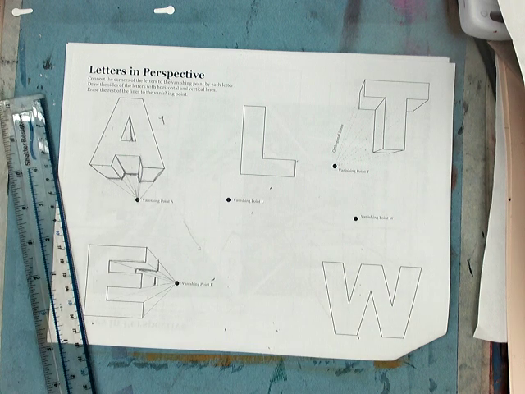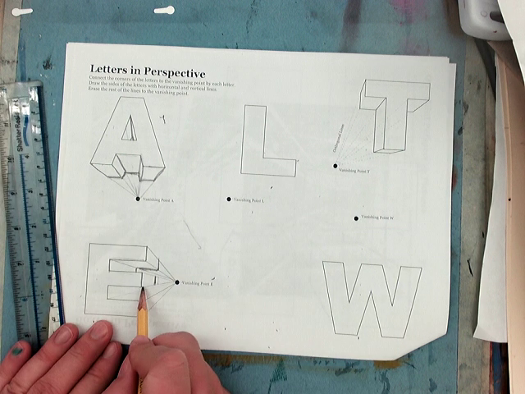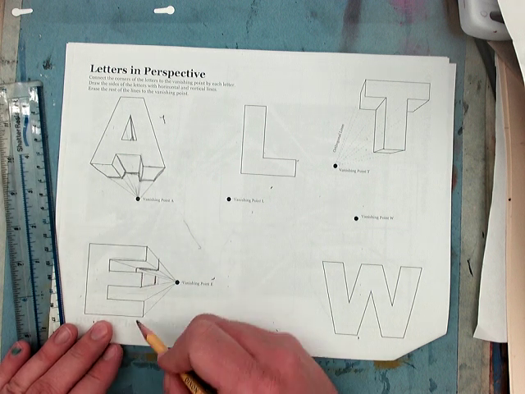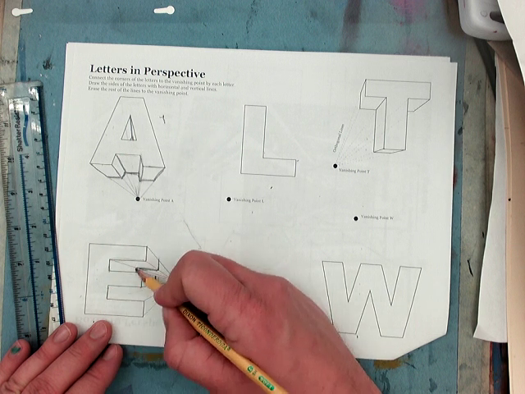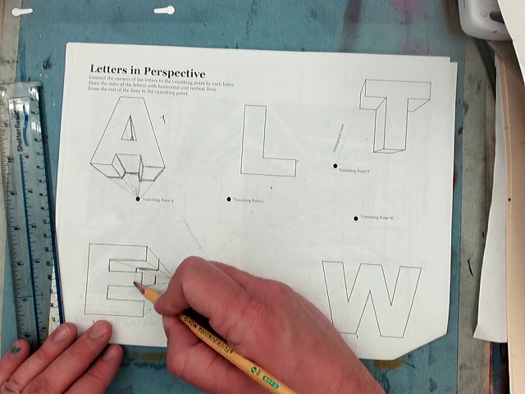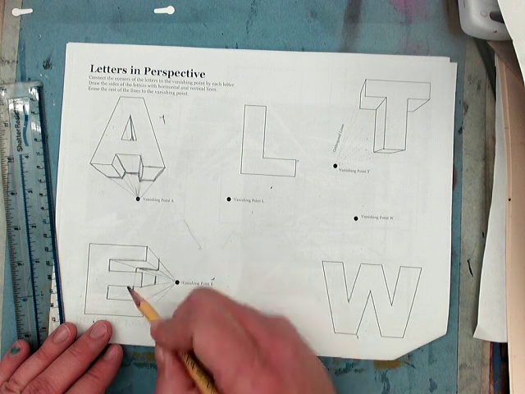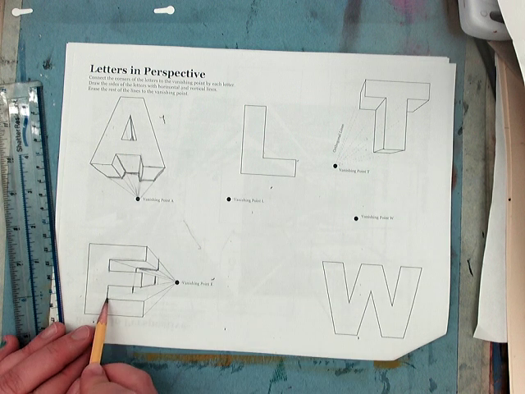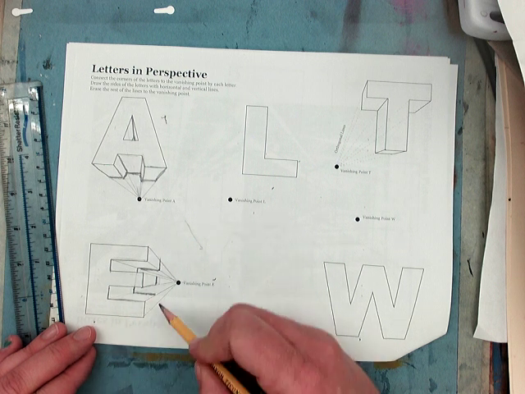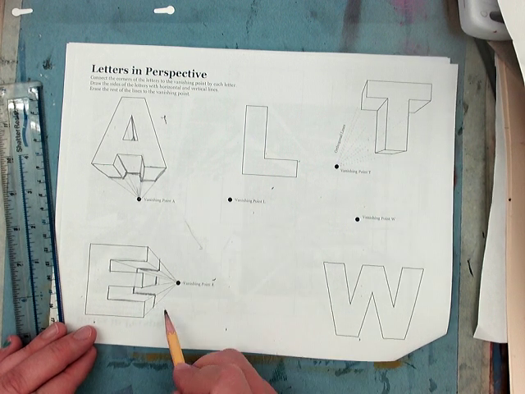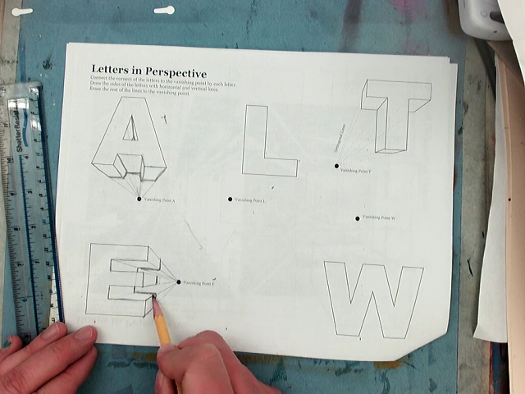Uh-oh. All right, we still got plenty of time. All right, another one parallel to this line here. So that's going to be the same spot as right here, up above. Okay. Parallel to this line. And here. Okay, so there's our E.